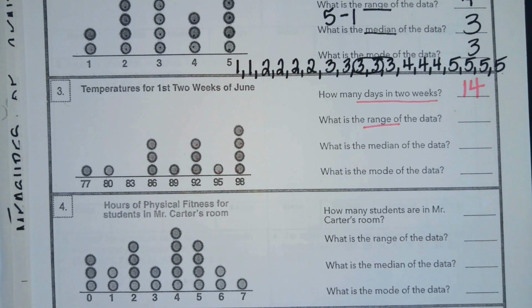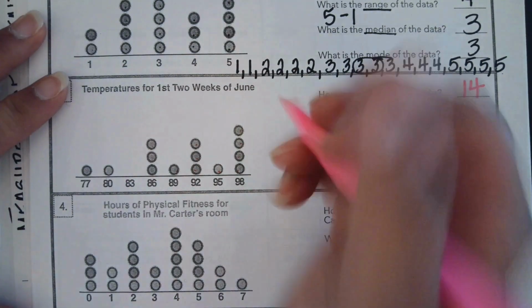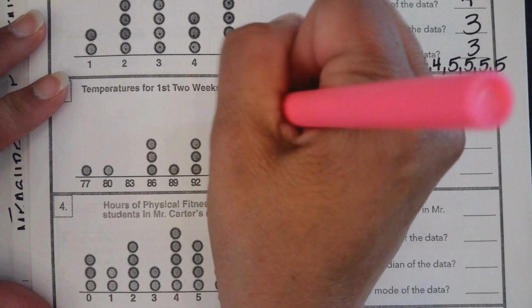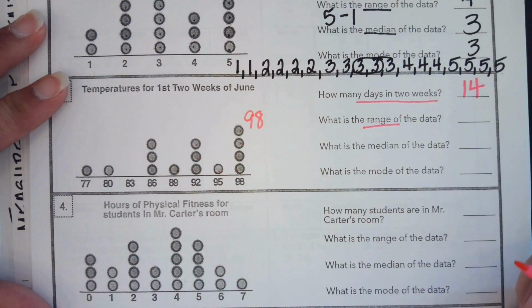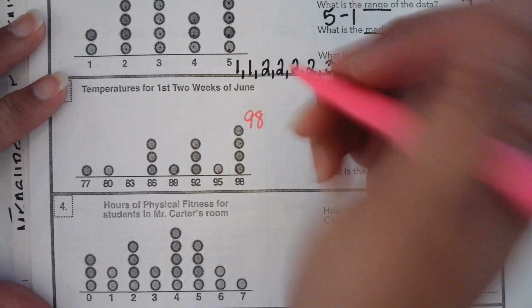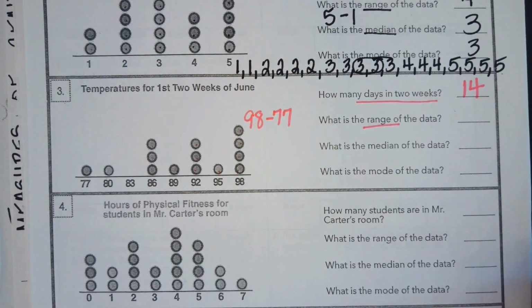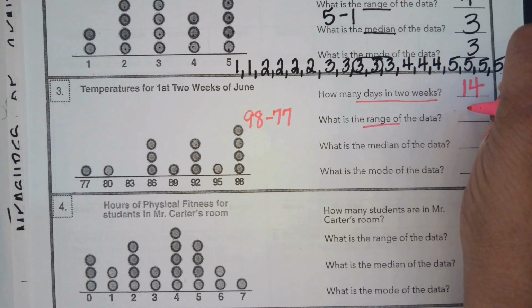All right, how do I find the range of my data? Harper. All right, so the greatest number minus the smallest number. So what is my greatest number? 98. All right, good. Now, what do I do with the 98? Good. Subtract it by 77. All right, so put that in your Desmos and tell me what 98 minus 77 is. 21? Yeah.